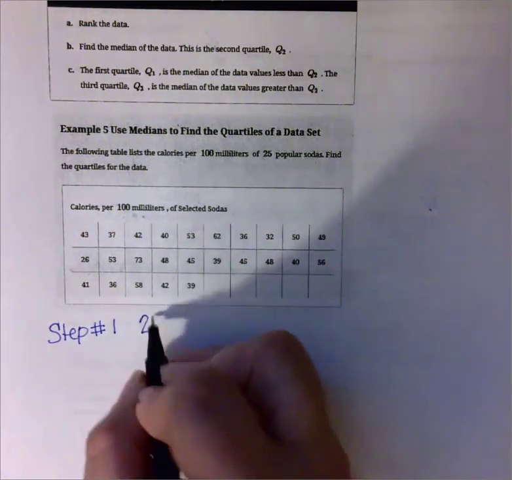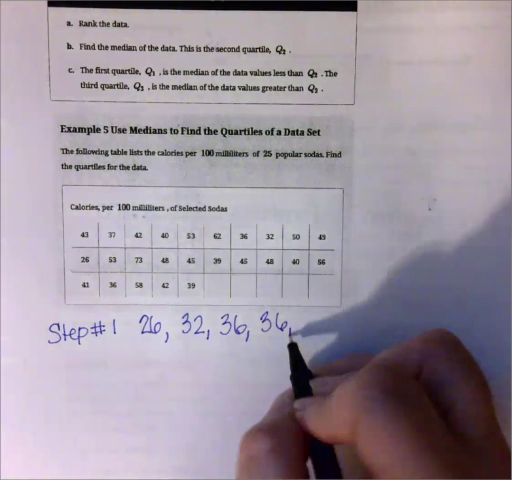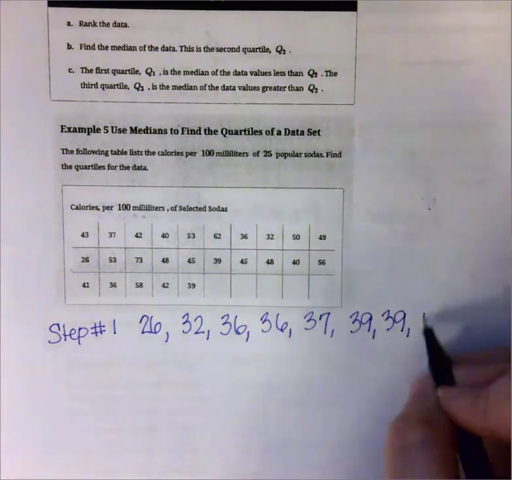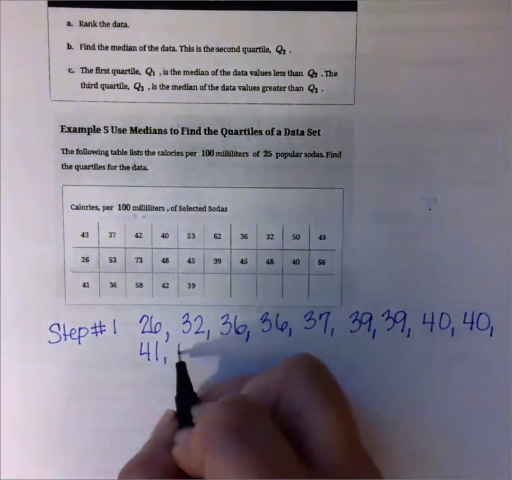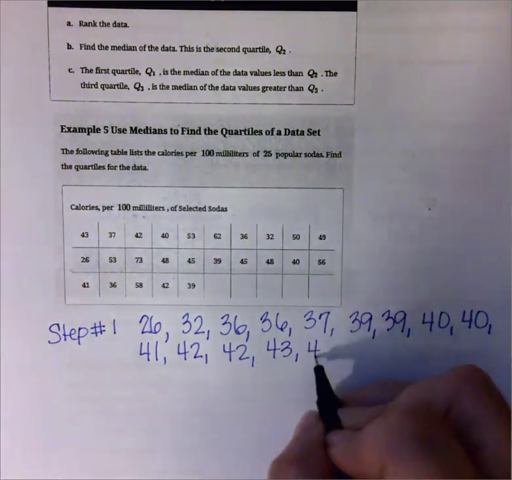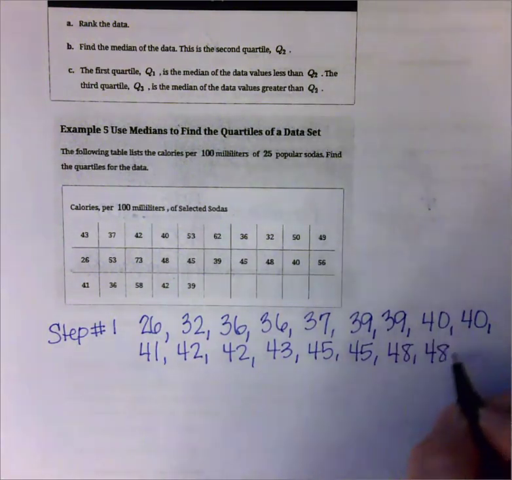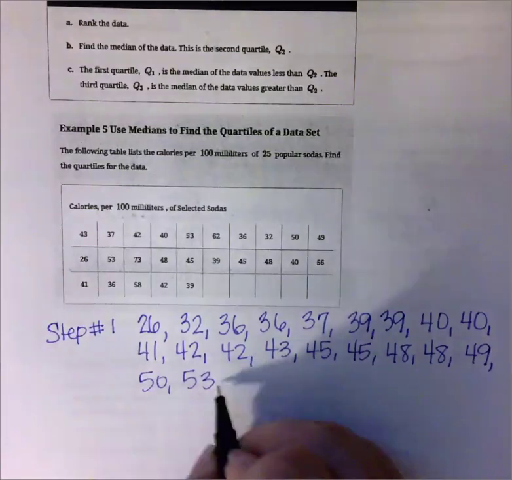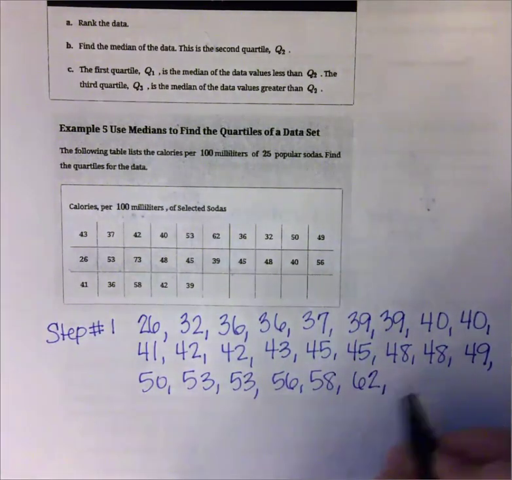So number 1 is 26, 32, 36, 36, 37, 39, 39, 40, 40, 41, 42, 42, 43, 45, 45, 48, 48, 49, 50, 53, 53, 56, 58, 62, and 73.